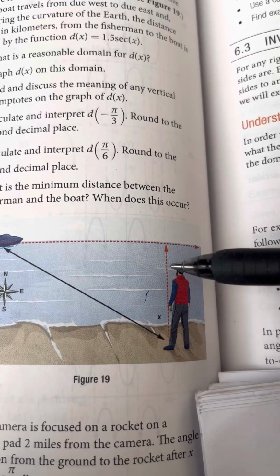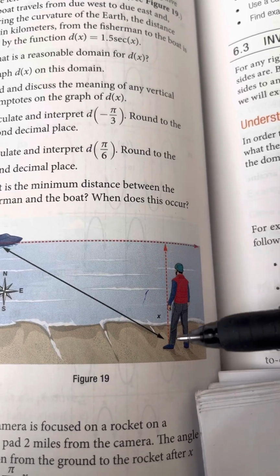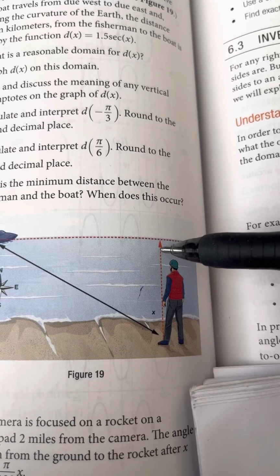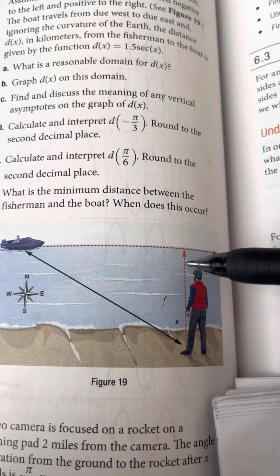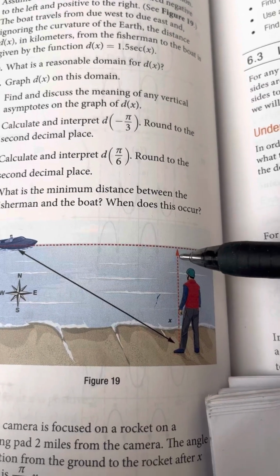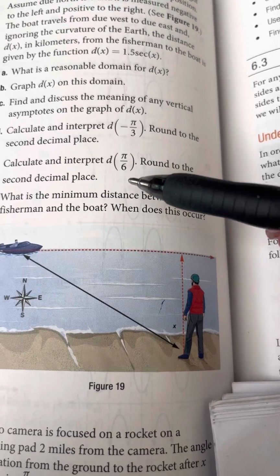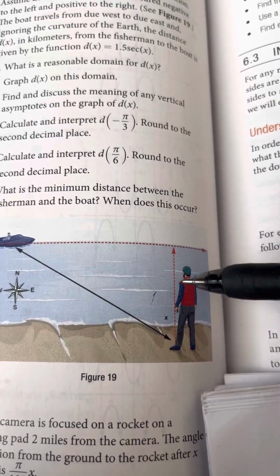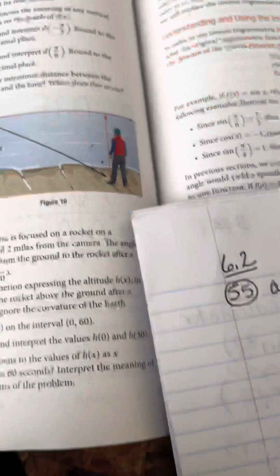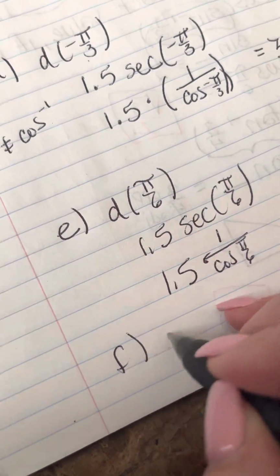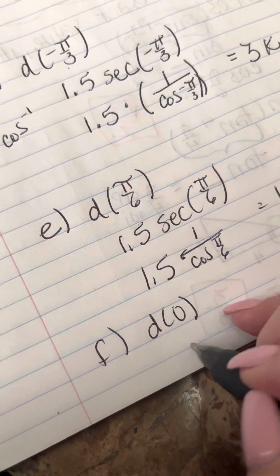Remember they told you due north was 0, so when that angle is 0 radians, that's when the distance is going to be the shortest. And so they want to know what the minimum distance is between him and the boat, and when this occurs. So when it's straight across from him, what we need to do is calculate d of 0.